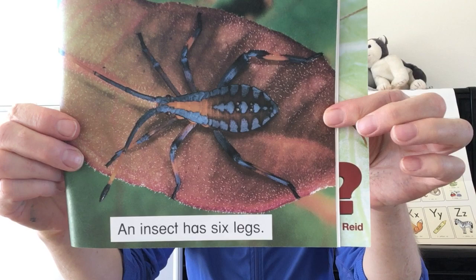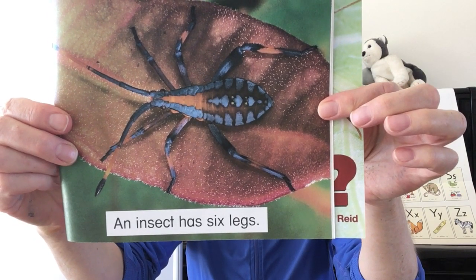If you are looking at bugs and you see that they have 3 body parts, you're going to know that they're an insect. They're going to have a head, a thorax, and an abdomen. 3 body parts. Another thing that insects have, an insect has 6 legs. An insect has 6 legs.